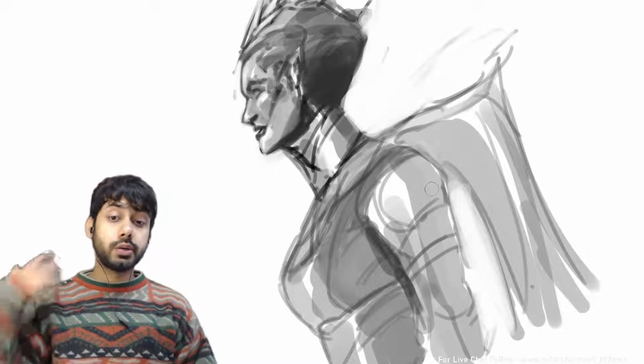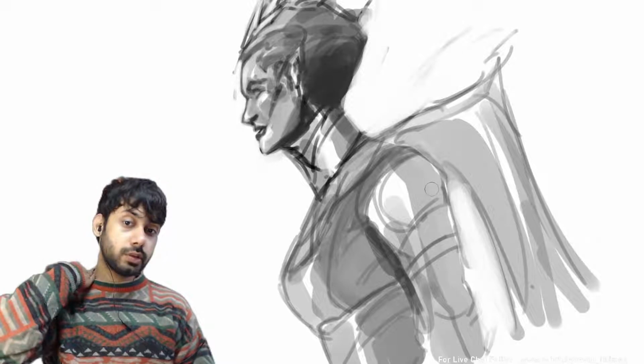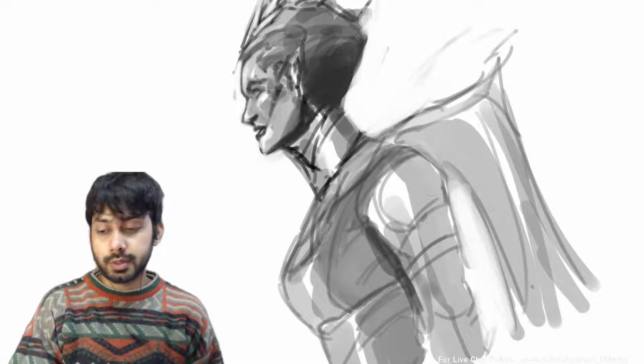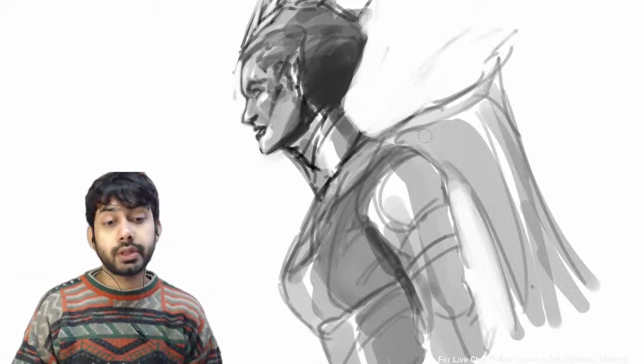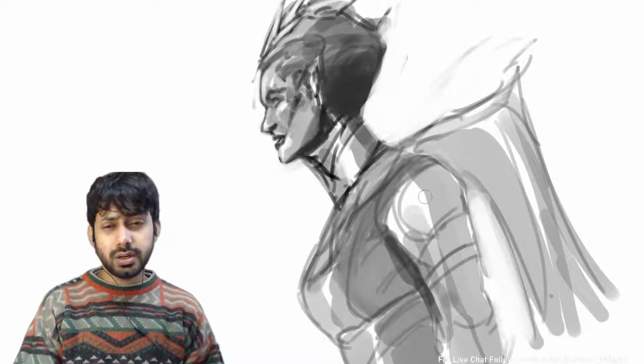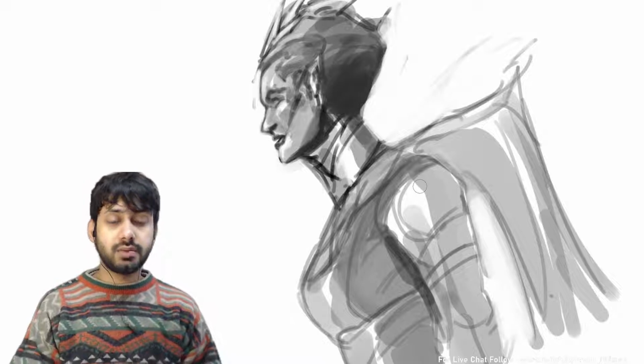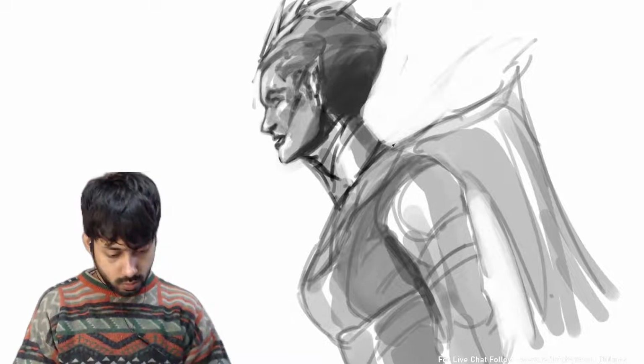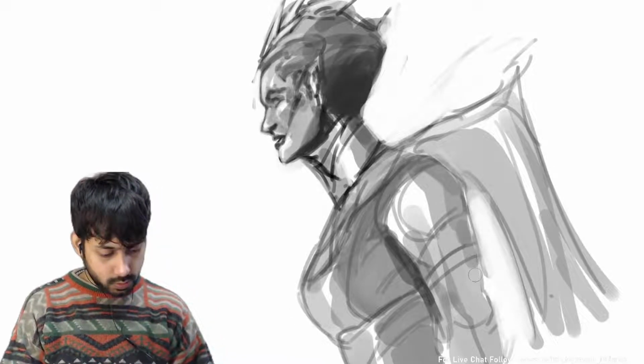So if there's a low angle, you won't be able to see the other side, there's the harness for the cape, it won't be visible. So we have to keep considering the angles when we draw a character. So if you're making it, it's somewhat not actually a low angle, but somewhat.